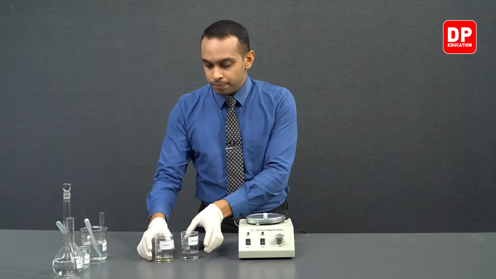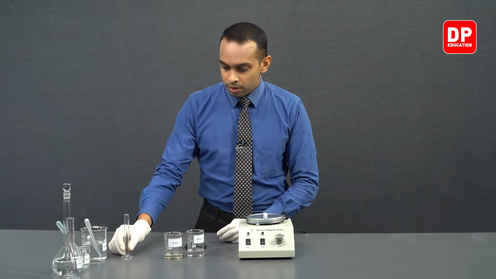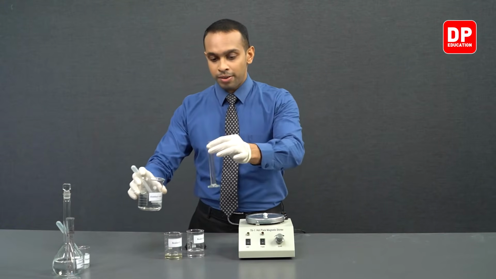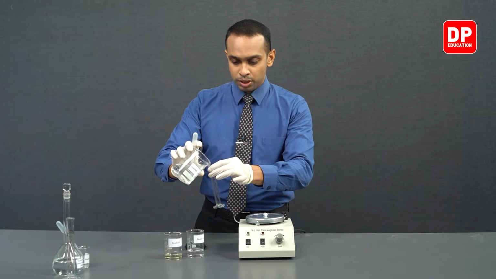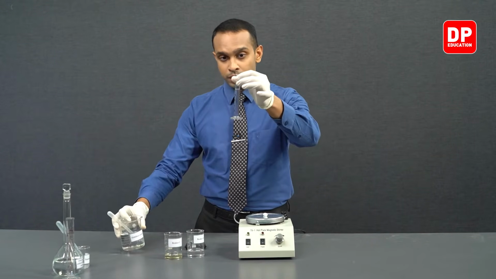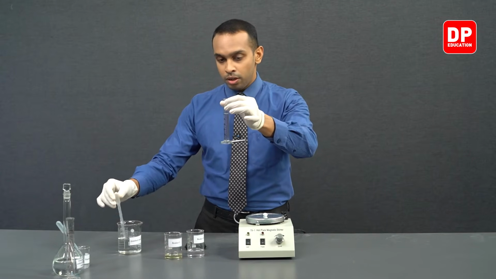And we have measured 10 cubic centimeters of distilled water. So we have a measuring cylinder here. Let's measure 10 cubic centimeters of distilled water. And I want you to know why we measure 10 cubic centimeters of distilled water.